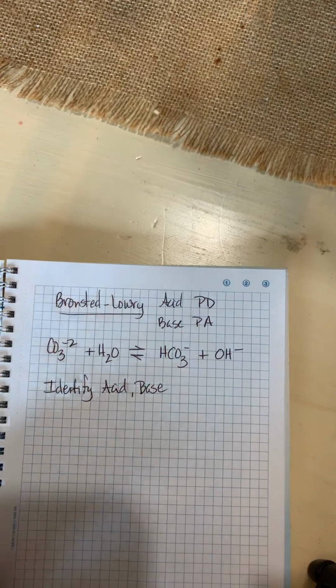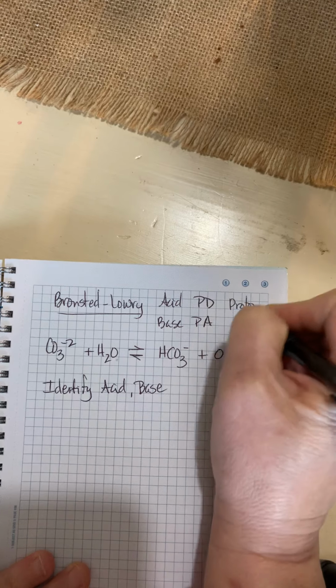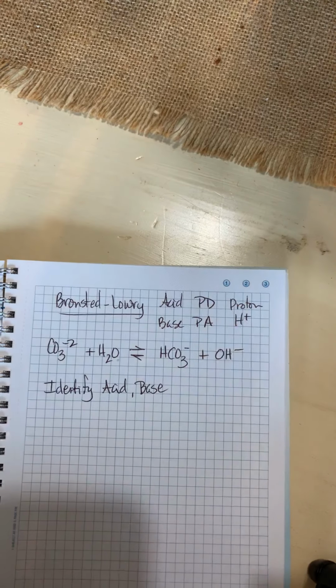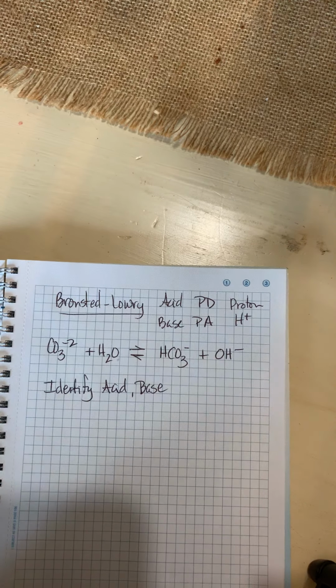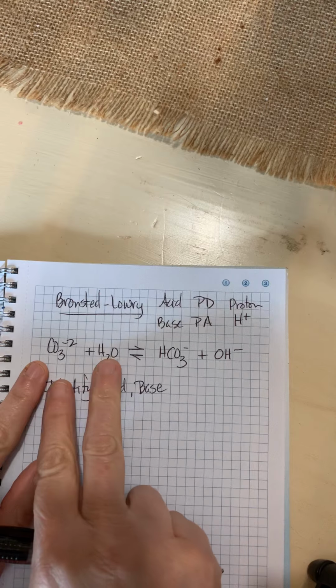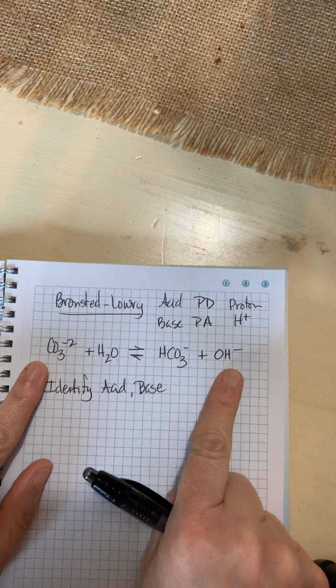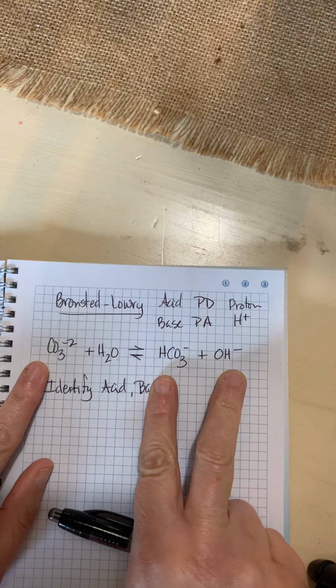Now, what do we mean by that? Well, when we say proton, the proton is really a hydrogen ion. Okay, and so what we're going to do is we're going to follow the hydrogen. So think of the left-hand side as kind of the beginning. This is the before. We're going left to right. These substances would be what happens afterwards.